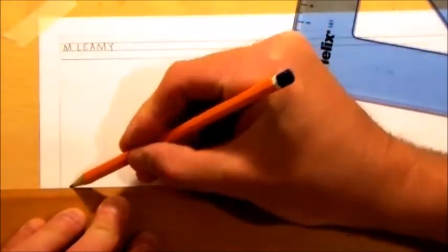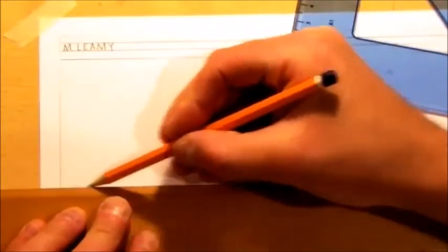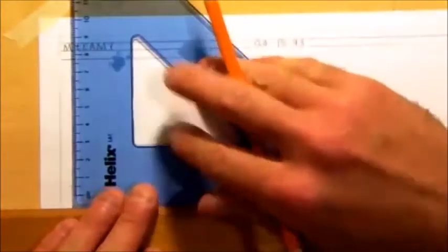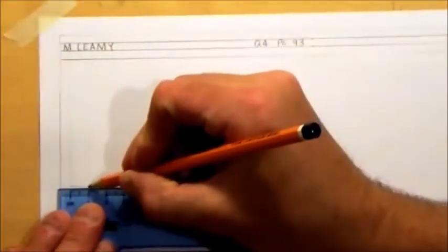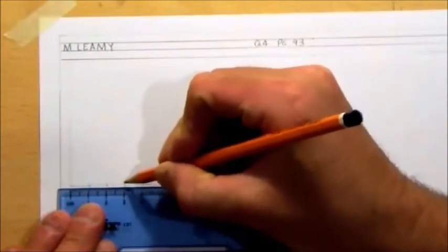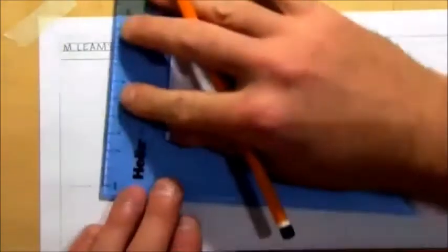Loads of height there. Let's start there. Let's come across. Let's go up. And we're looking at 10, 10, 10, 10. And up the side.